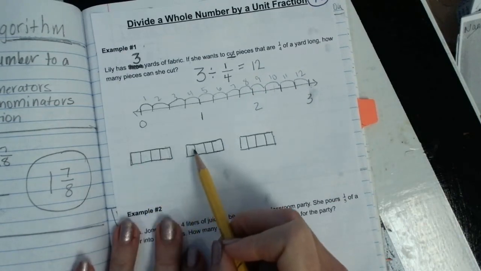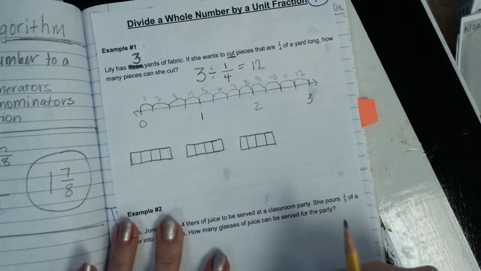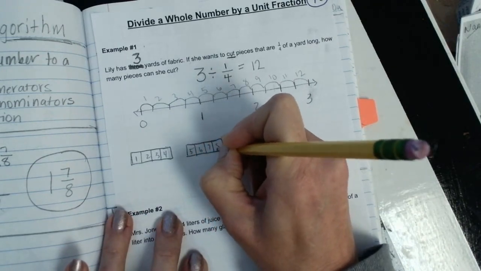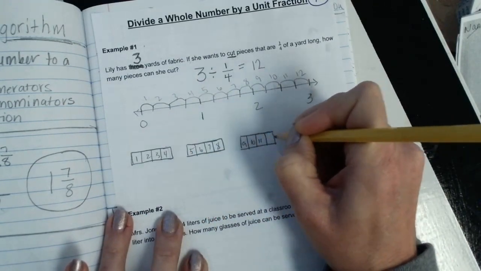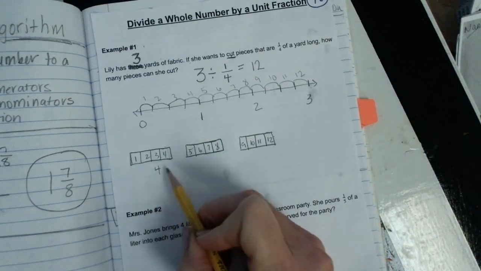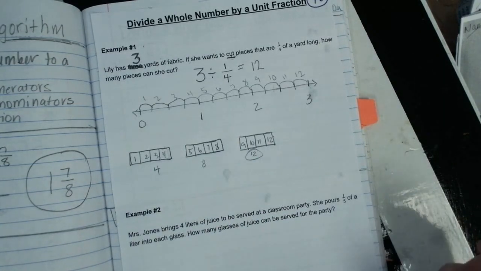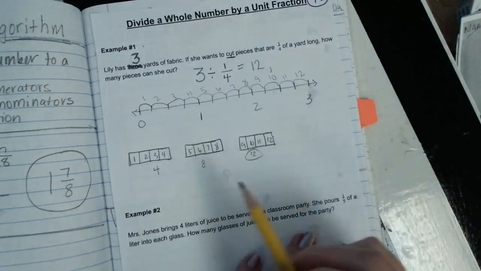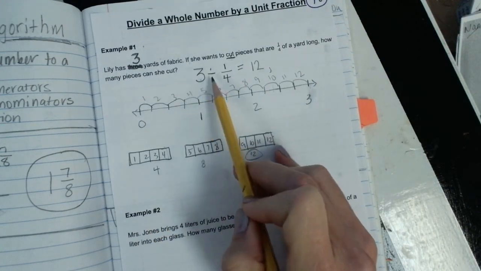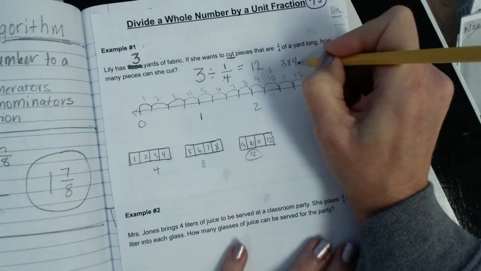And you can see when you take 3 whole yards of fabric and you cut it up into 1/4 parts, that means that you have 1, 2, 3, 4, 5, 6, 7, 8, 9, 10, 11, 12 total pieces. Another thing you could do is count in groups of 4. 4, 8, and then we can get to 12. Or another way to think about this is we can take the number of yards of fabric that we have and multiply them times the parts we're going to make with them. So 3 times 4 equals 12.